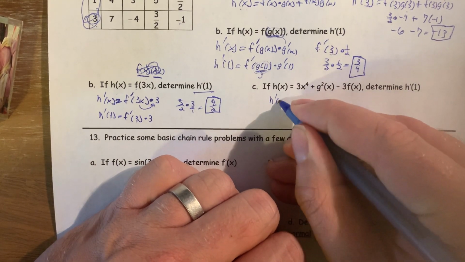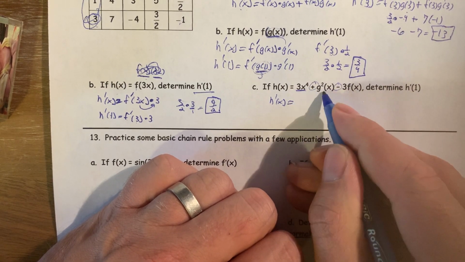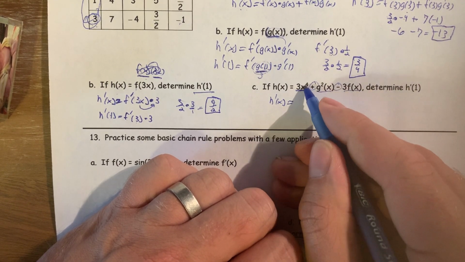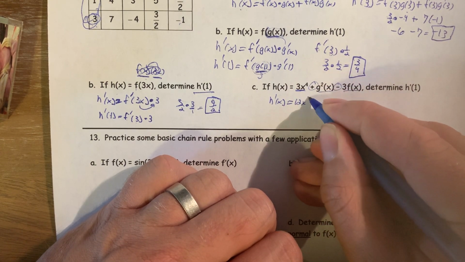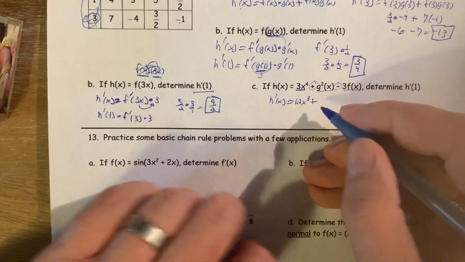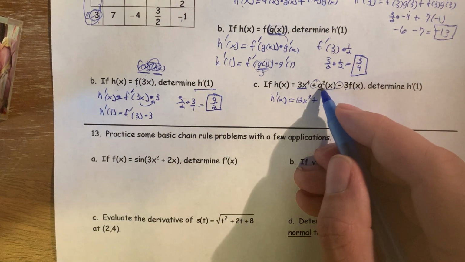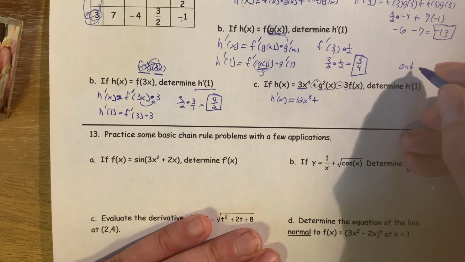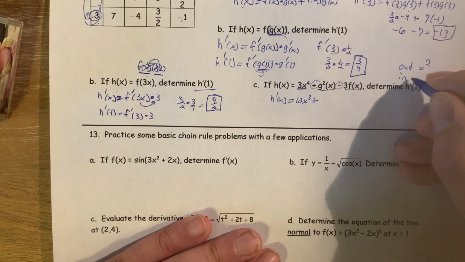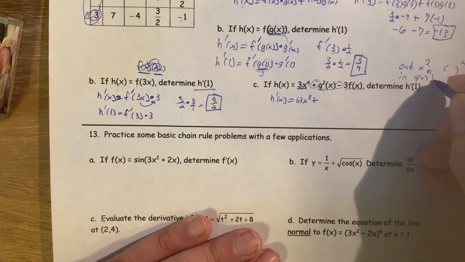And hopefully you started by finding the derivative formula. I see a sum or a difference, so I'm just going to do each one of these separately. So the derivative of 3x to the 4th, this is power rule. We multiply by the power, lower the power by 1. Here, we've got, this is something squared. G of x is being squared. So here, the outside function is x squared, and the inside function is g of x.